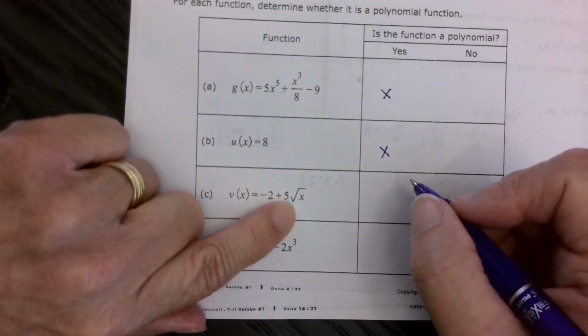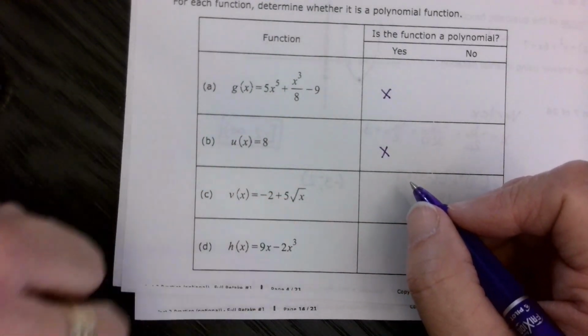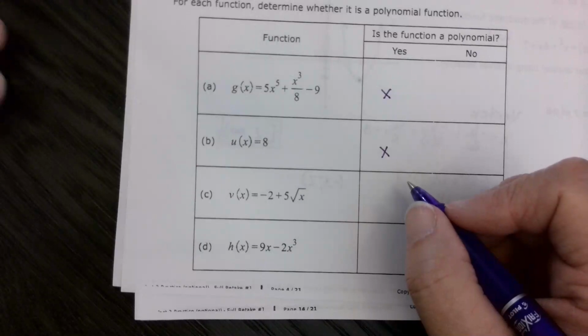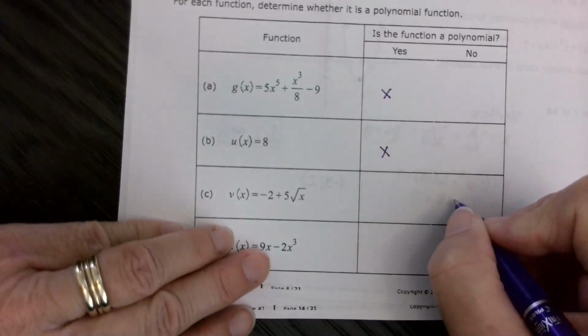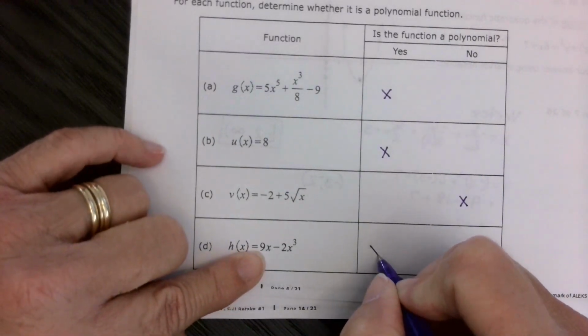Here, we have a square root. That means it's the same thing as x to the 1/2. Well, you can't have that. You got to have whole numbers. So this one would be no. And this one would be yes.